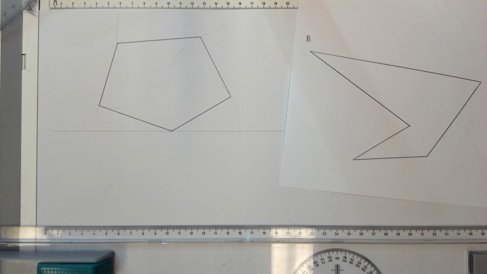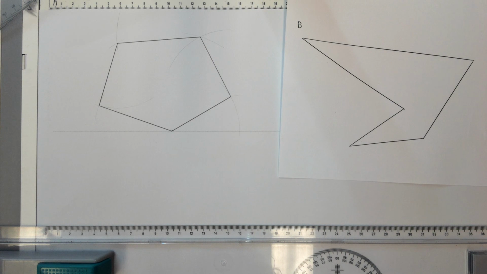The second one, same method, exactly the same, doesn't matter what shape it is. Thank you.